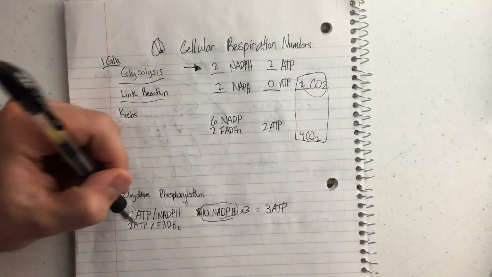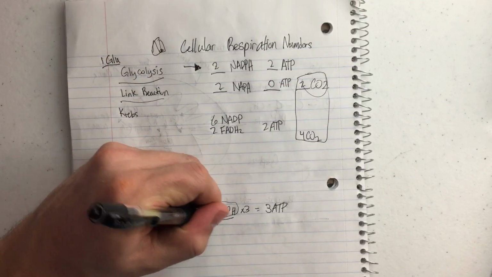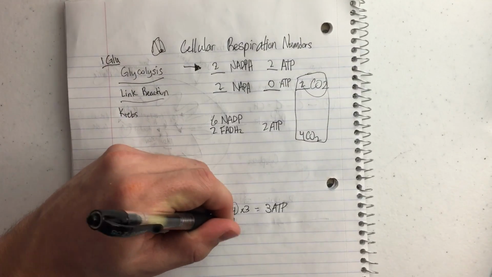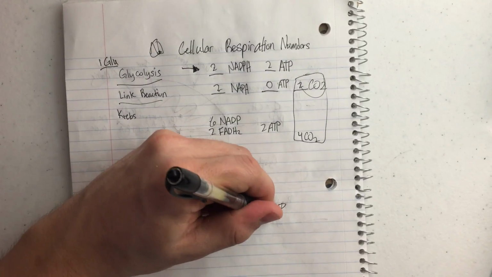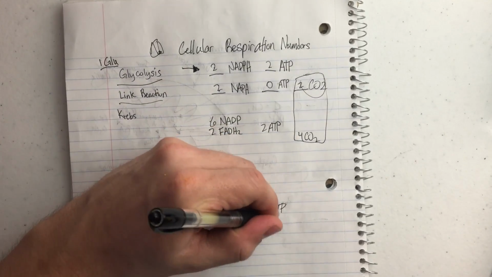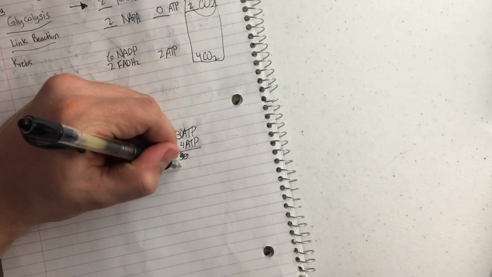Then since we have 2 FADH2s, we're going to multiply that by 2, and so we get a total of 4 ATP. So we add those together, and we get 34 ATP total from oxidative phosphorylation.